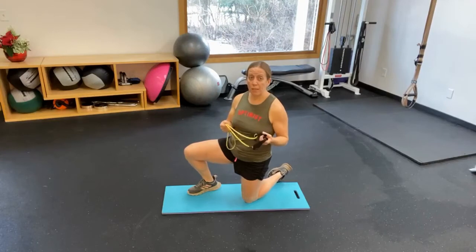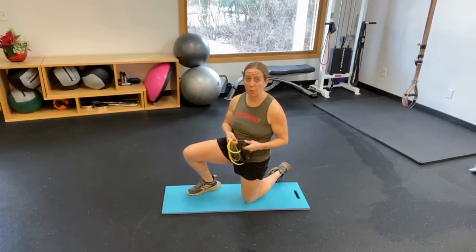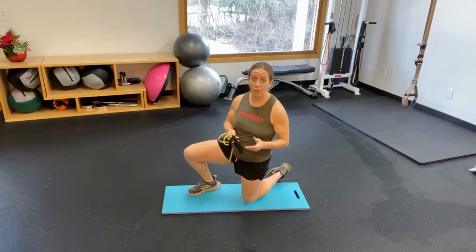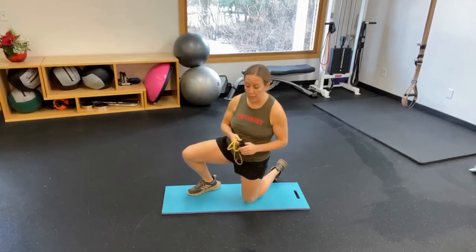So what we're going to do is start with some nice basic stretches, and we're going to go down onto the ground. I'm going to use a band today to help me with some of the isometric stretches that we're going to go through for the Pes Anserine area, also known as knee bursitis.